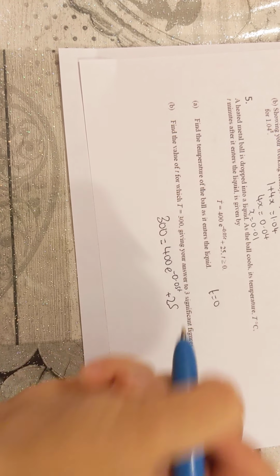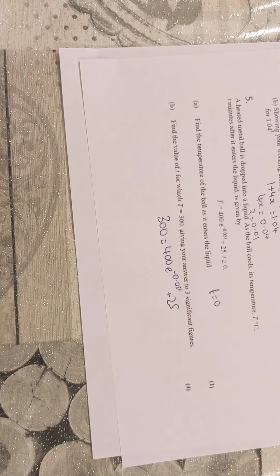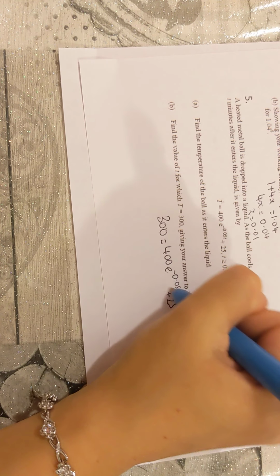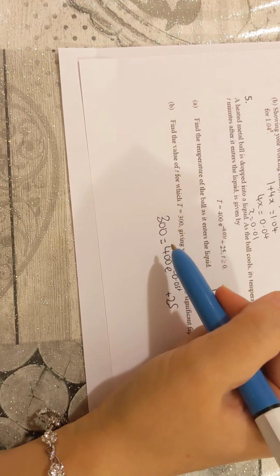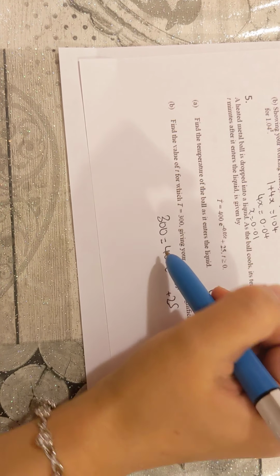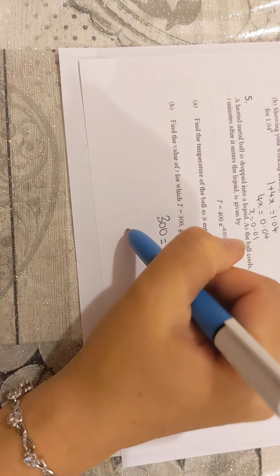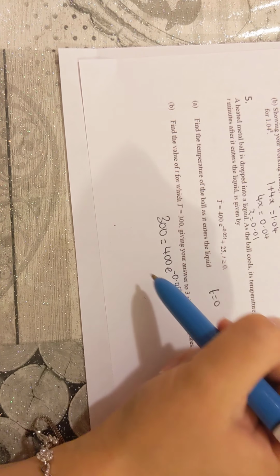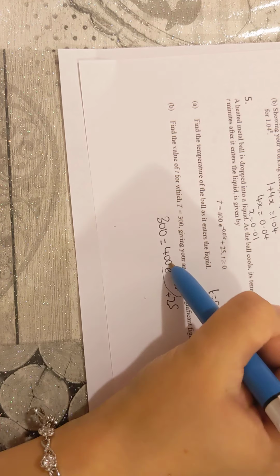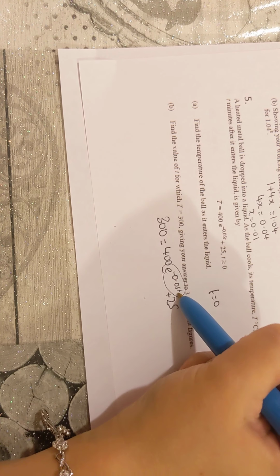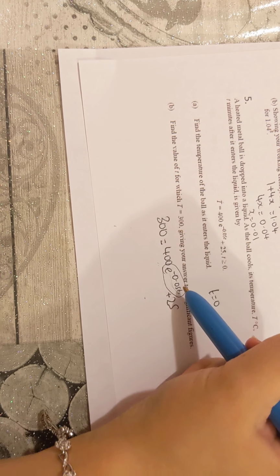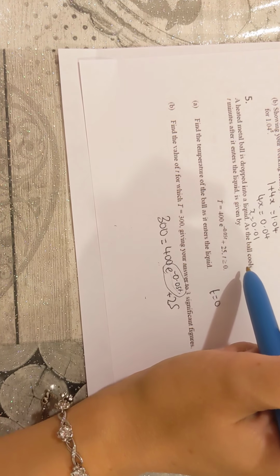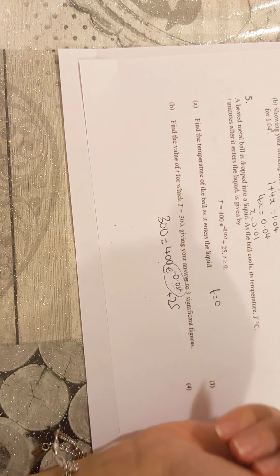Now you've got an equation here with e's in it. The only way to get rid of that is to use ln's. However, you need to get this e part on its own before you can do that. So you'd have to minus the 25, then divide by 400, and then you can ln both sides. So you'd get ln whatever this side is equals ln of this. And when you do ln e to the minus 0.05t, ln and e are inverses, so they just cancel out. So it would just be equal to minus 0.05t, and then you can divide by minus 0.05 to work out your value of t.